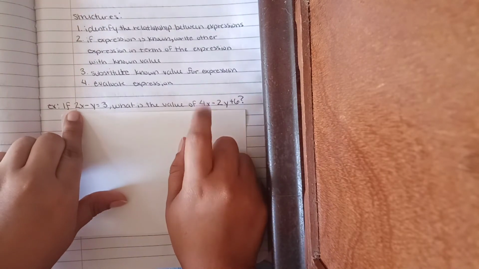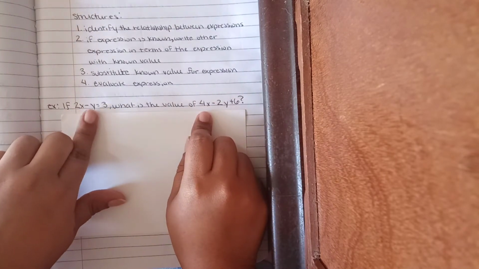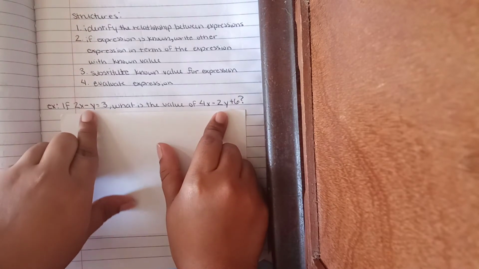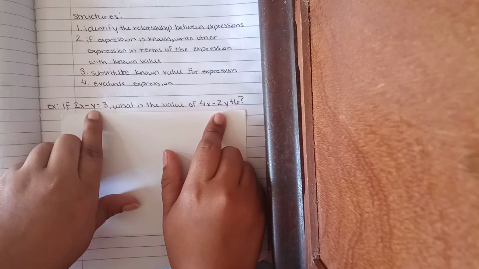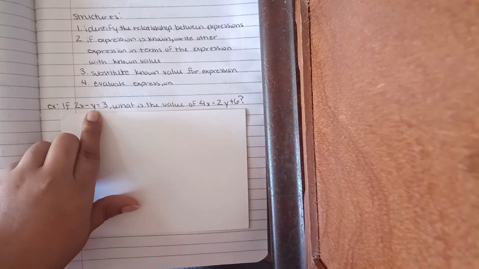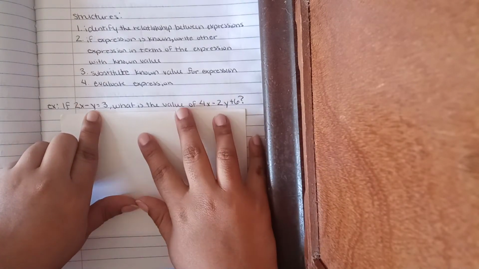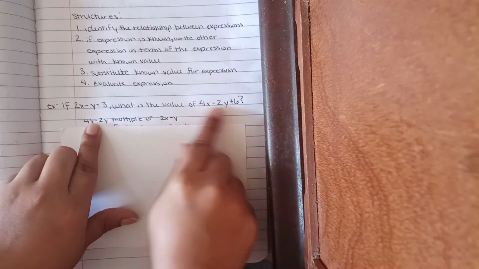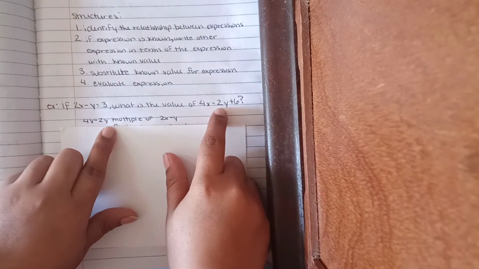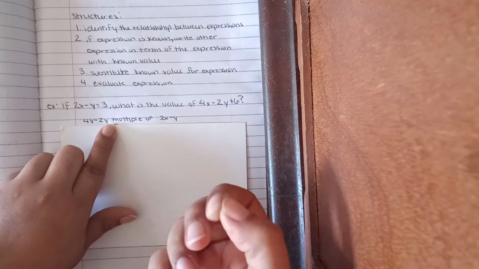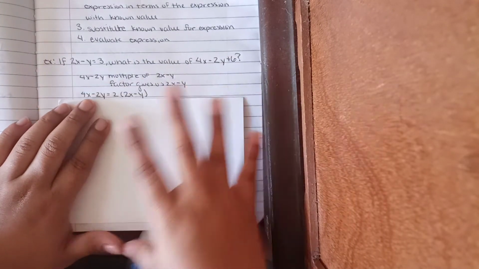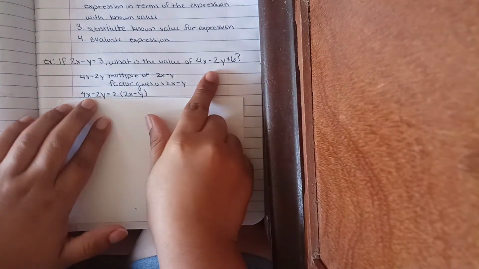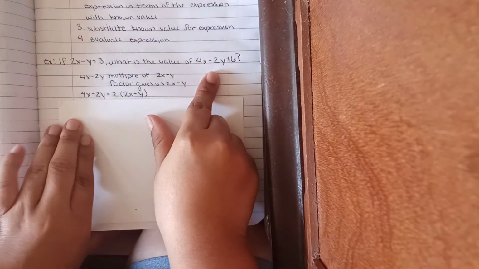Well, 2 goes into 4 two times, and we have negative y and negative 2y. Negative y goes into negative 2y two times. So we have a clue that maybe this expression right here, 4x minus 2y, is just a multiple of 2. So then we'll factor that out, and we'll make it really simple to where it matches our first equation right here.